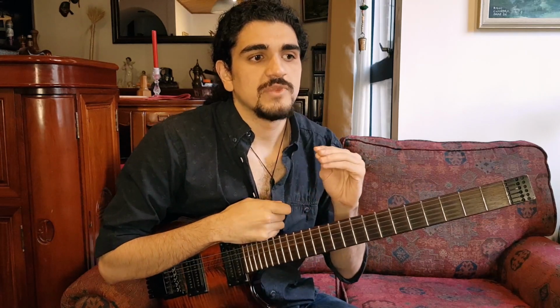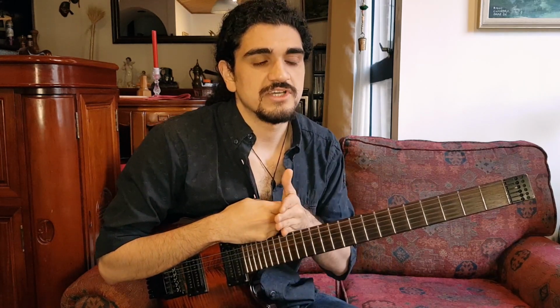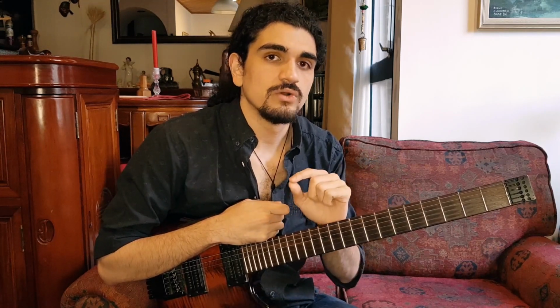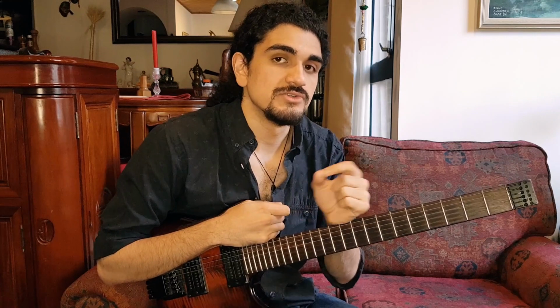So, pivot chord modulations are entirely dependent on using a chord that is shared in two keys. So for example, let's say I'm in the key of C major.